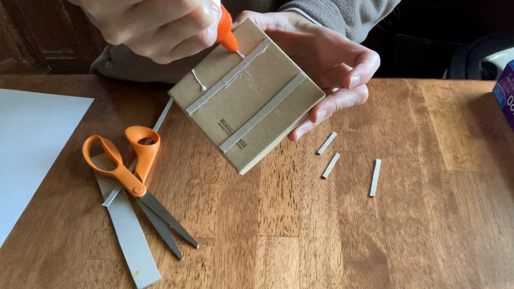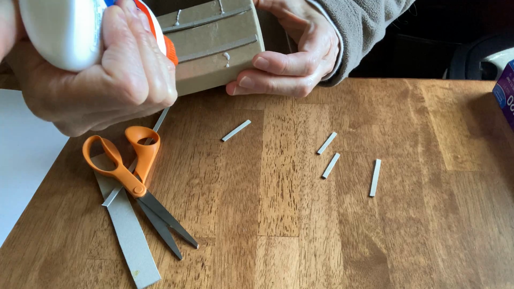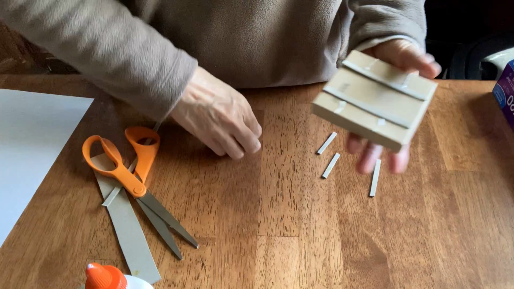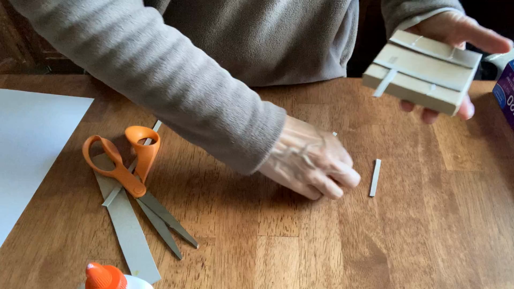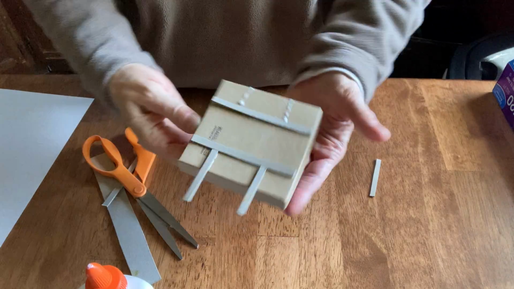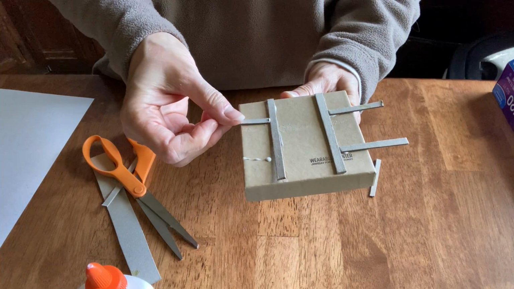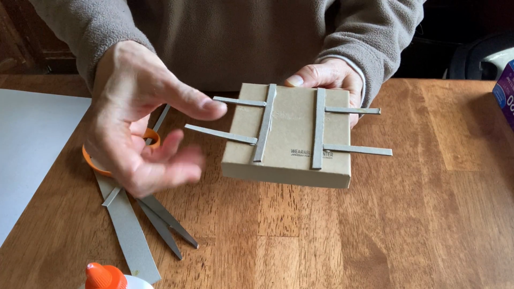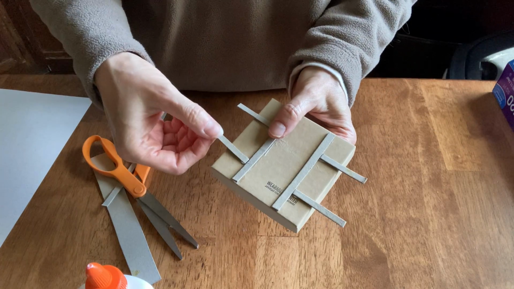Looks like I'm making a tic-tac-toe board. I'm not going to leave it like that. I just want to get some kind of design on here that's raised up off the surface. So that's a bas relief.